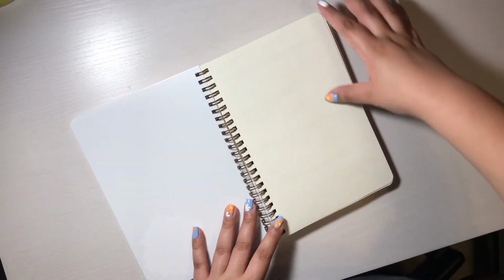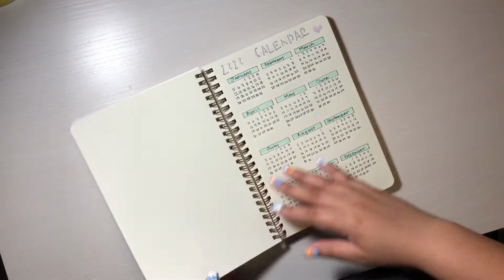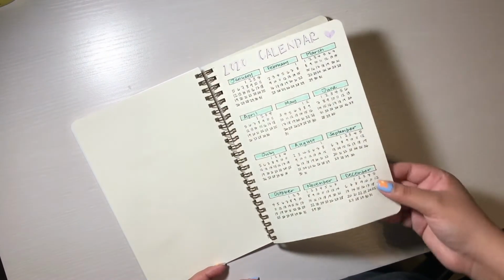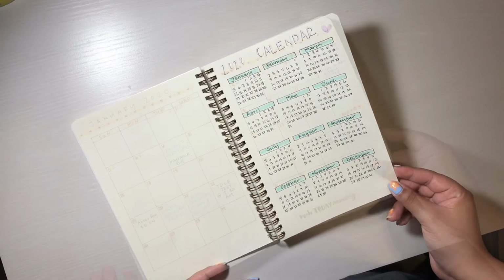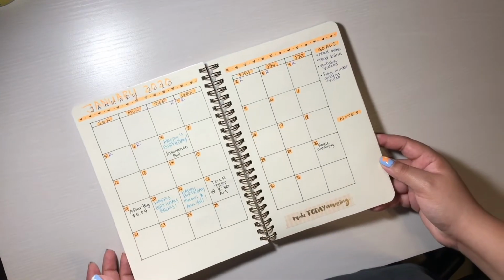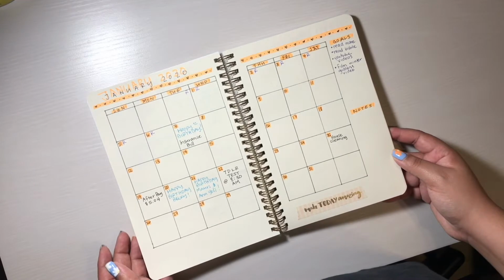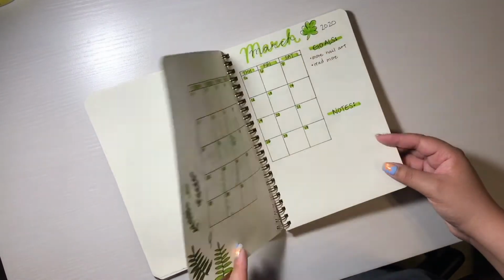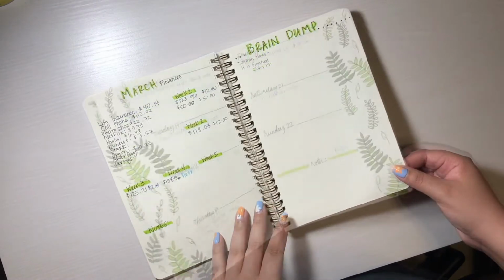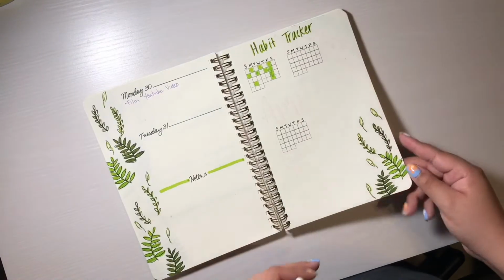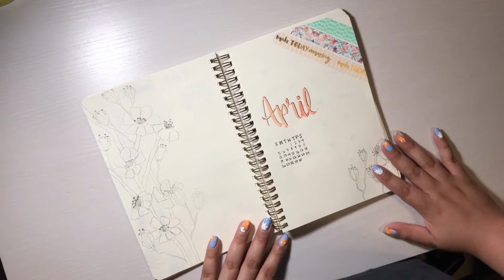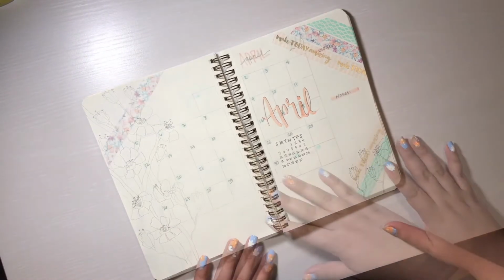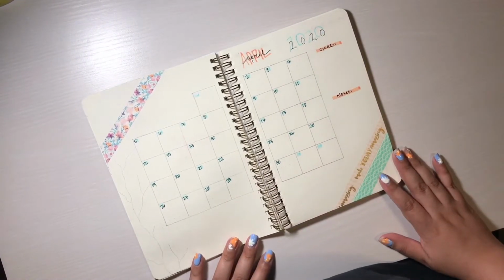So in this video I'm going to show you how I did my April bullet journal layout, and then I did my January month calendar, and I skipped February. I drew it but I didn't finish it. And this is the March one. This is the April one. I've already started drawing the flowers, and then this is the calendar layout.